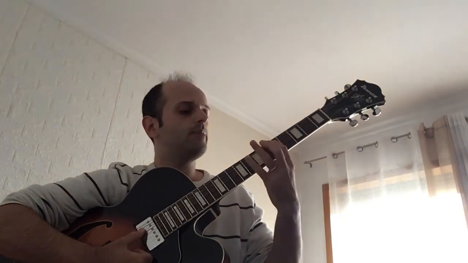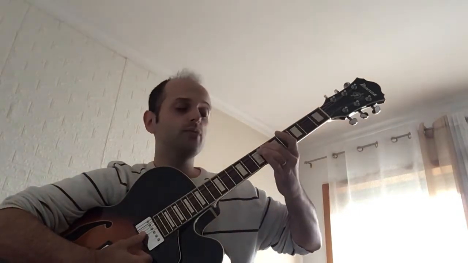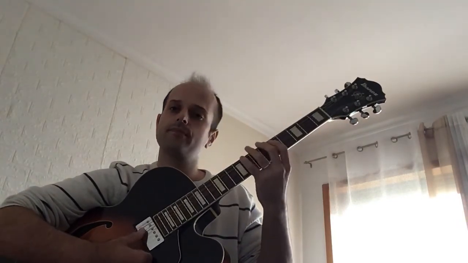So in this case I'm playing the A, the C, the D, the D sharp, so the blue note, the E, the G, and the A. So this is something interesting that especially George Benson uses a lot when you are improvising these two scales.